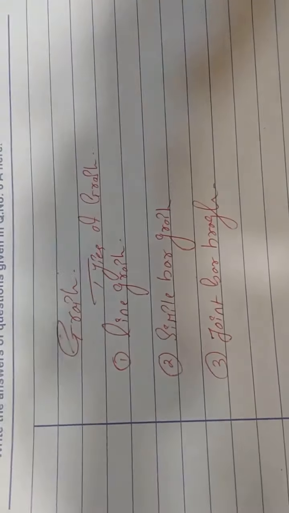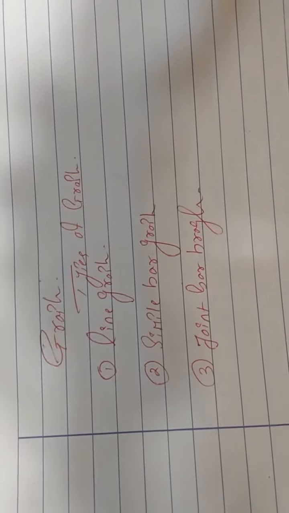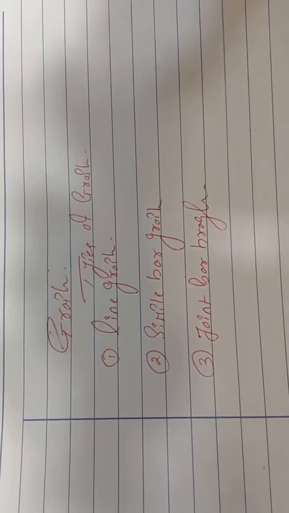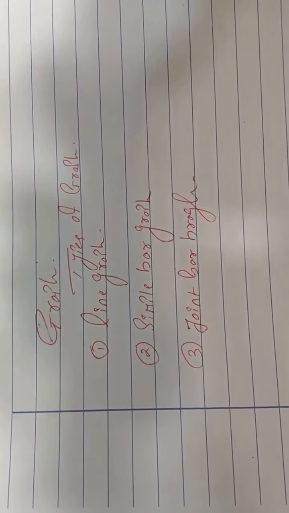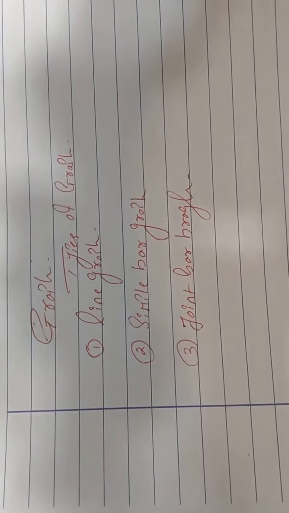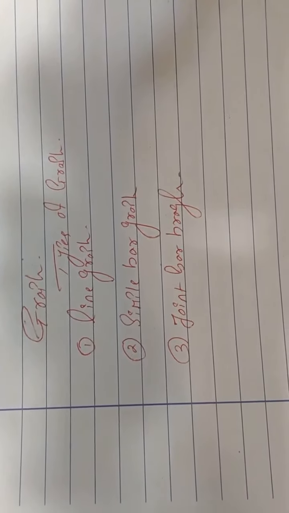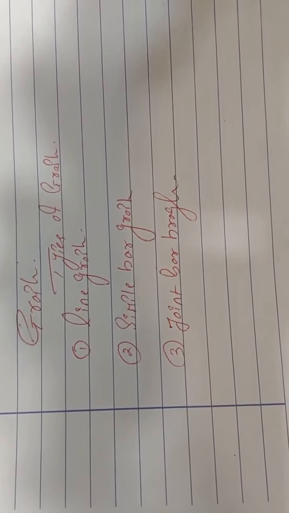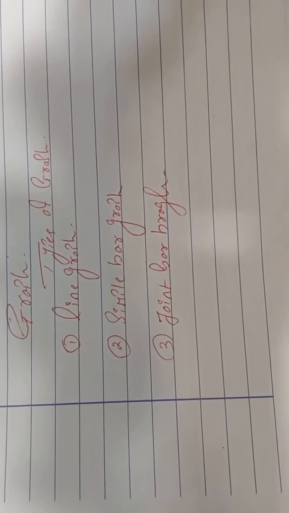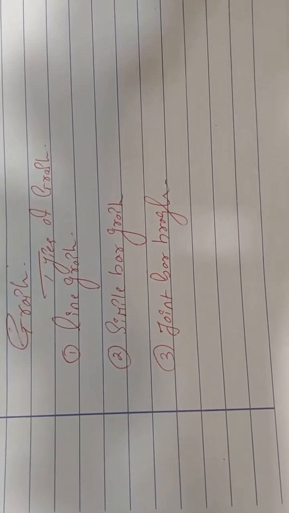Let's start. See students, when it comes to graphs, in all we have 3 types of graph. Number 1, commonly the line graph. Number 2, the simple bar graph. And number 3, the joint bar graph. Now, many of you have already done this type of graph either in your algebra or geometry, and even in geography in 9th standard. If you remember, I have already given you the basic idea in chapter number 8 of geography of 9th standard, and we have already solved this graph.